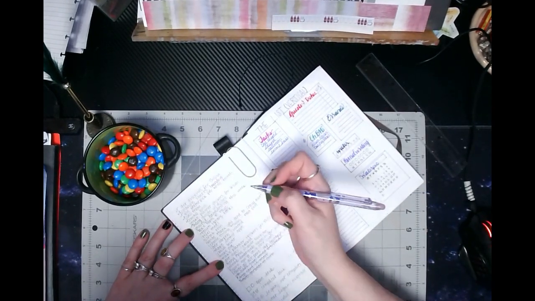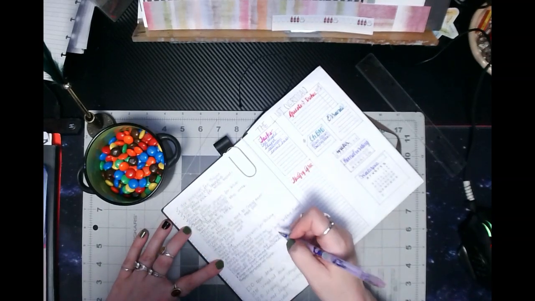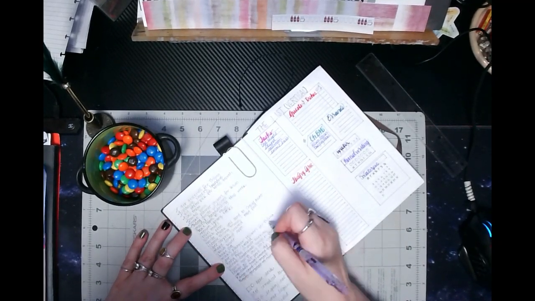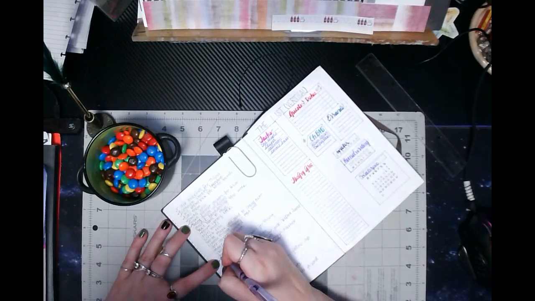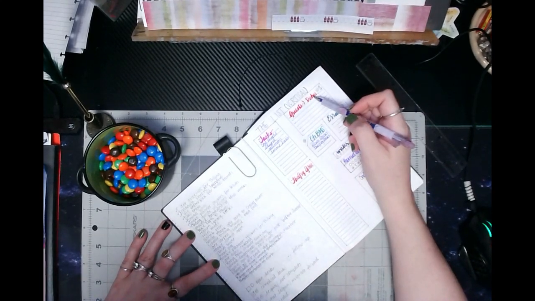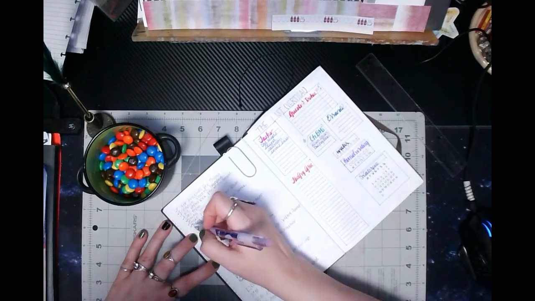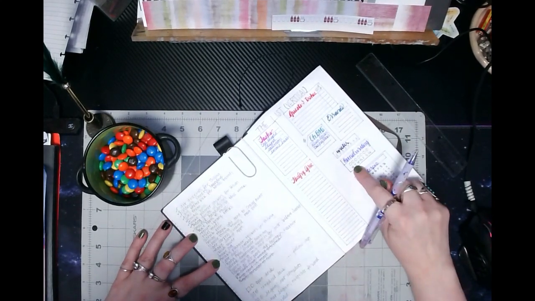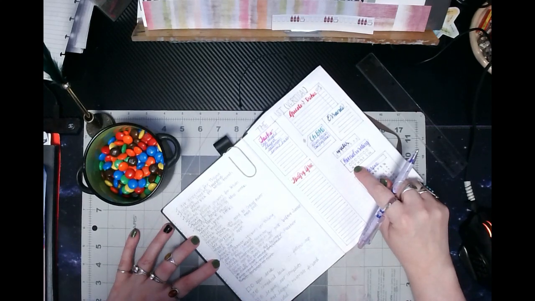So I can check those off. I've made a list for the guests and what dishes they're bringing. I've made a habit tracker for handwriting for practice for a week.